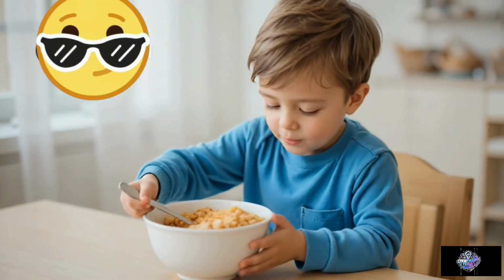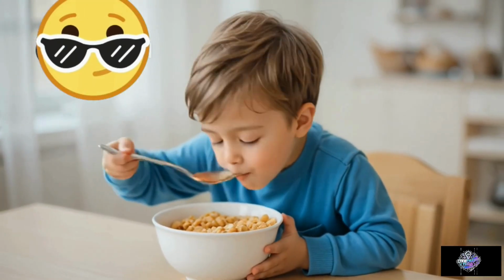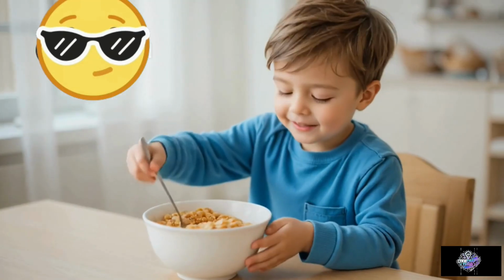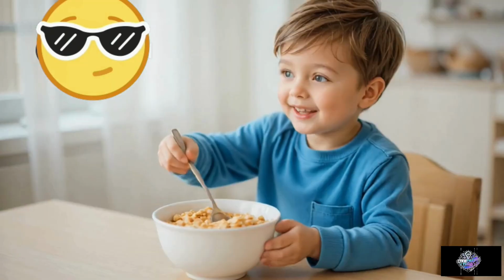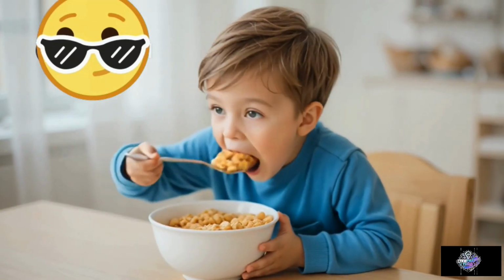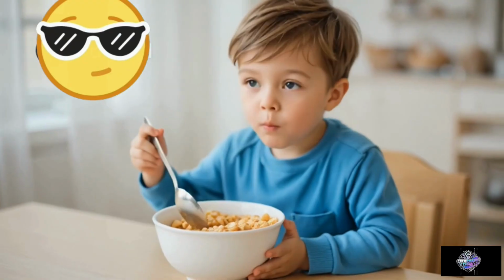A for loop runs a specific number of times. A while loop runs until a condition changes. Think of eating cereal. While the bowl is not empty, keep taking a spoonful. The moment the condition becomes false, boom, you stop.